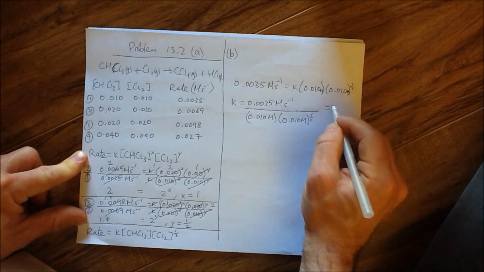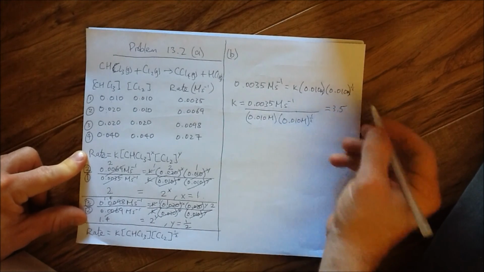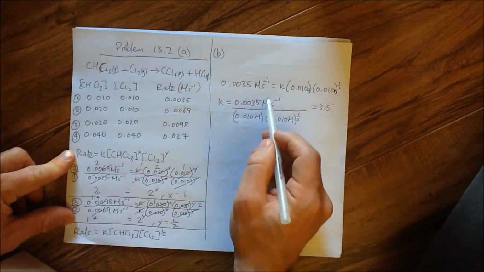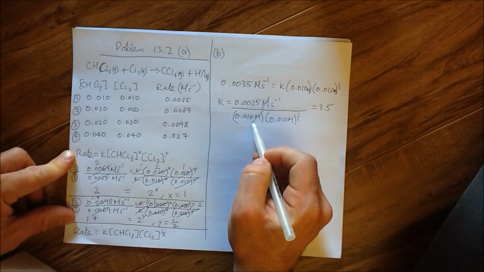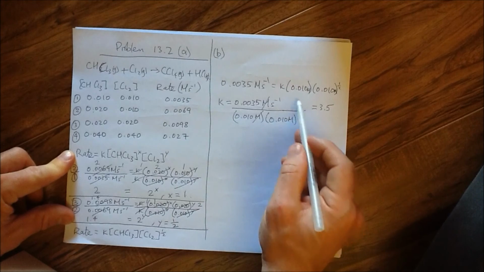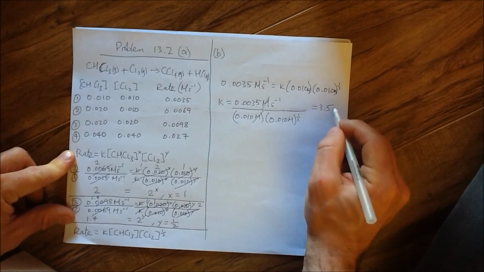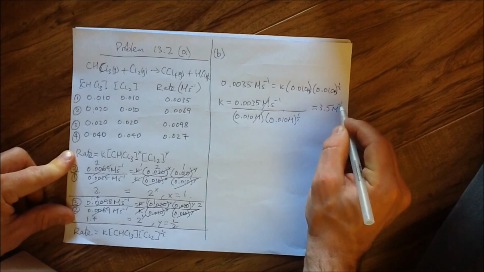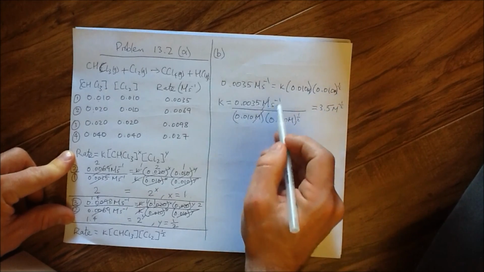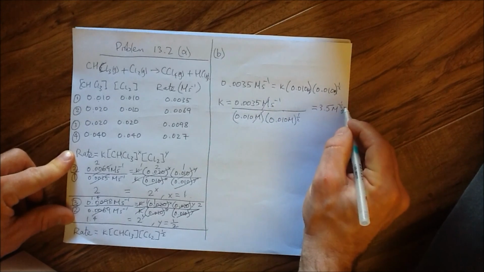This equals 3.5, and units, the molarity here cancels molarity here, so we have a reciprocal molarity to the half, which is molarity negative a half, and then we're left with a reciprocal second, second negative 1.